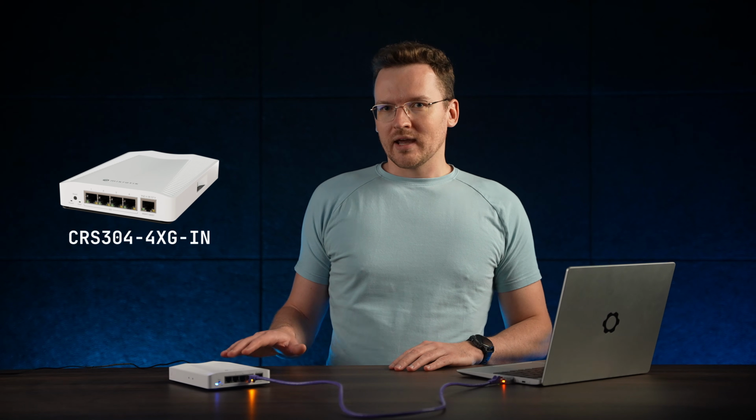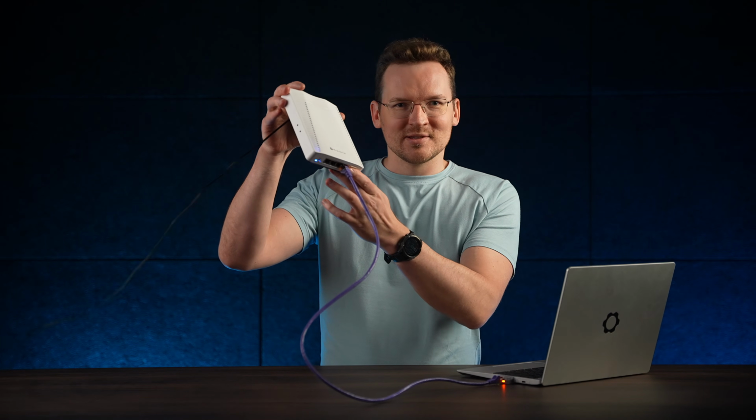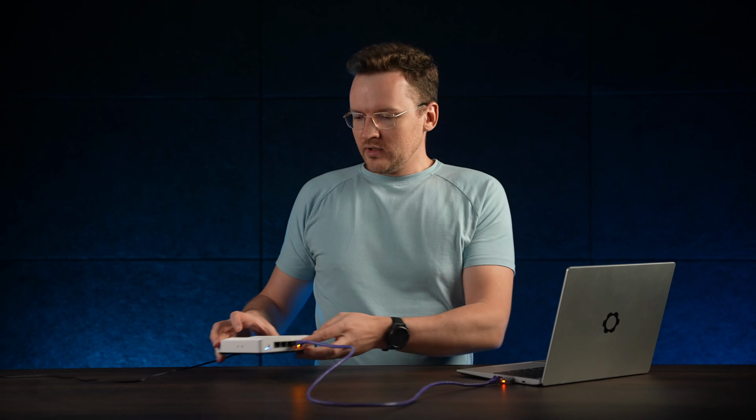Now, if you're looking to do Dante with video as well, most likely you want to get some 10 gigabit gear. We got some exceptional 10G options coming out by the end of this year, but for now I want to highlight this little guy, the CRS304-4XG. It is completely passively cooled, so it is dead silent. You can put it right next to the microphone in a recording studio and you won't pick up a thing. The only downside is the port count, so obviously it is not going to be the backbone of some huge setup.